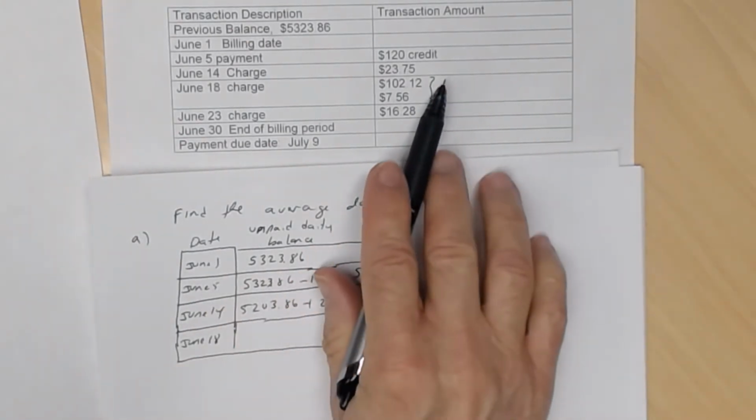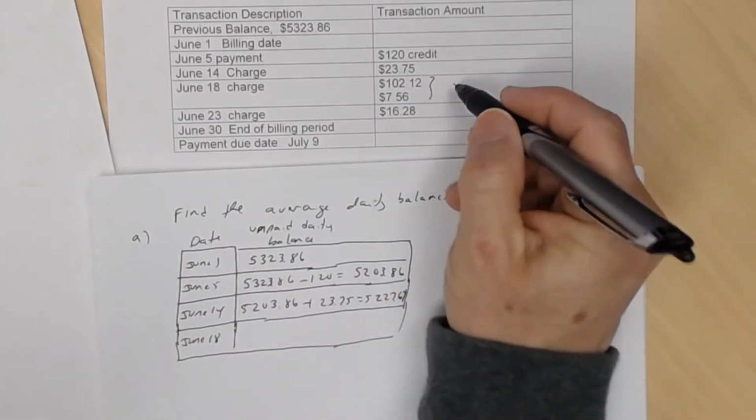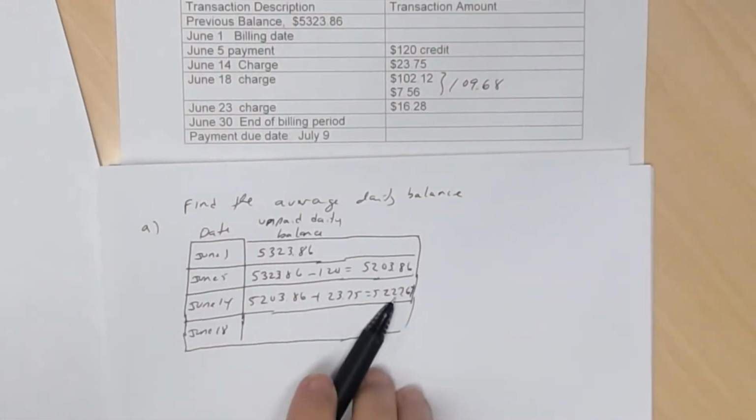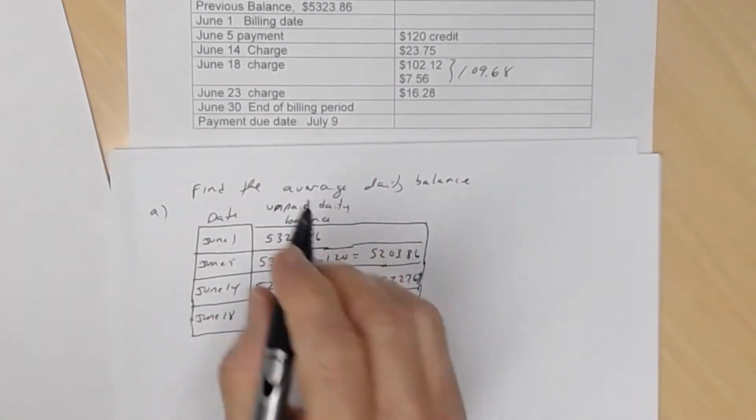Go ahead and add these. $102.12 plus $7.56. So that's a total of $109.68. So I'm going to add that to that now. So on June 18th, my balance has changed.